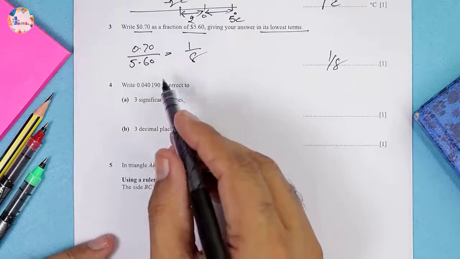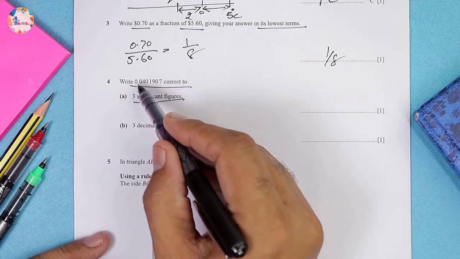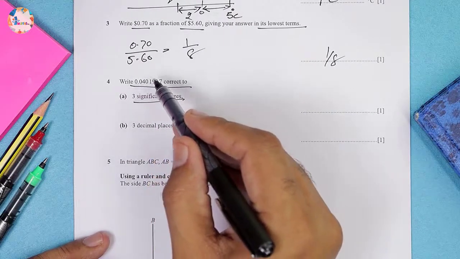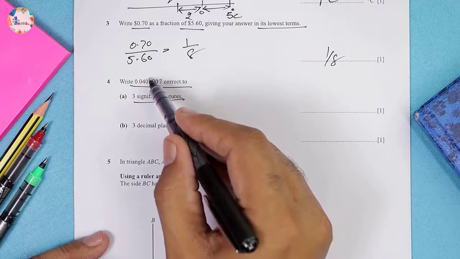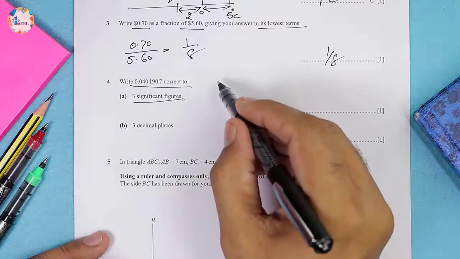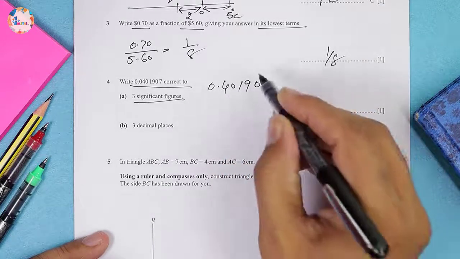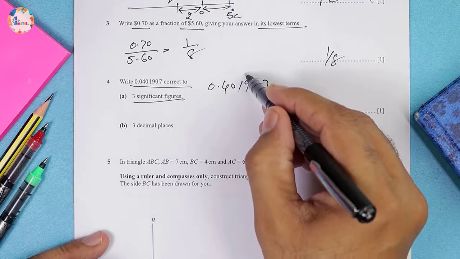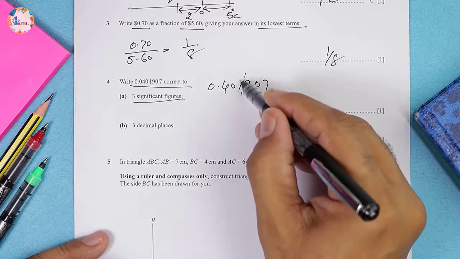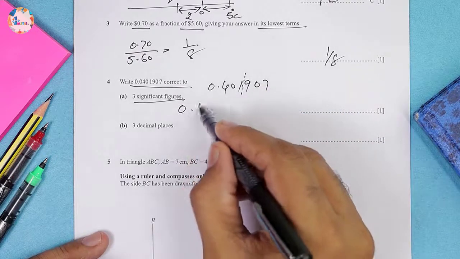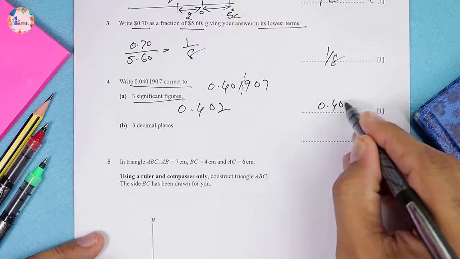Then write this number correct to 3 significant figures. So we know leading zeros are non-significant, and 4, 0, 1 up to this one, and the next number is 9, so we will increase one number. So basically, if I want to explain, 0.401907, so 1, 2, 3, these numbers are significant and we want to remove the rest. So this number 9 is more than 5, so we'll add 1 to this, so our answer will be 0.402. This will be up to 3 significant figures, so 0.402.